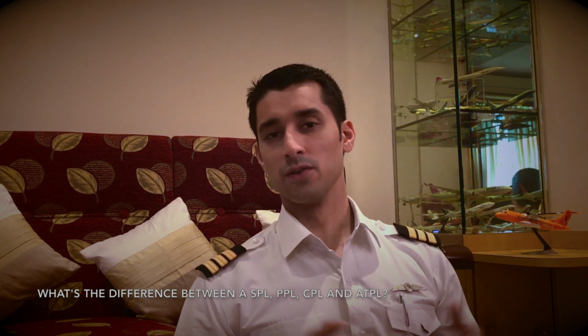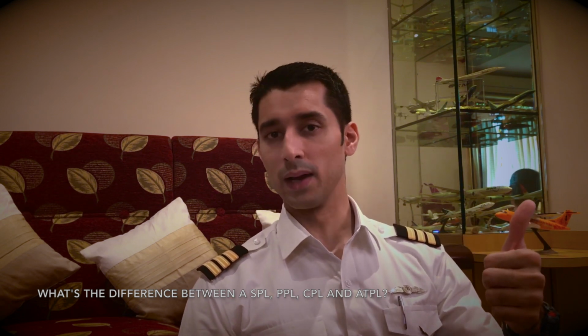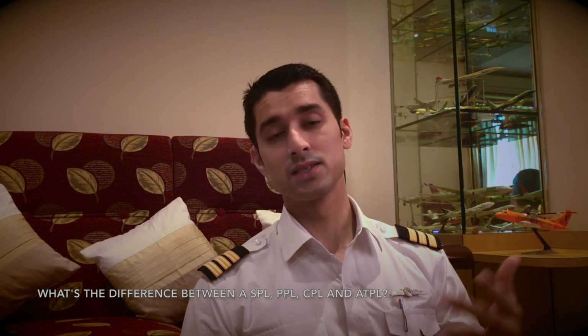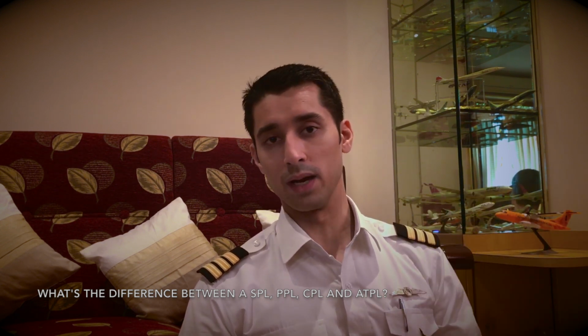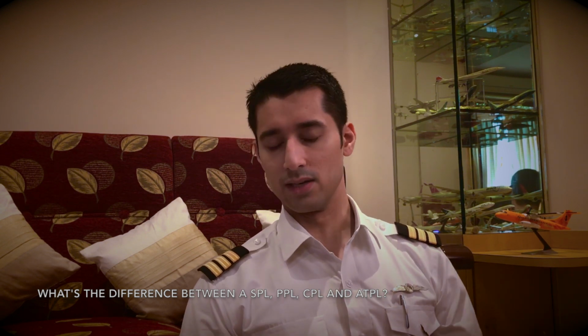Now, the 4 typical kinds of licenses any pilot would come across during his career in any country in the world are the SPL or the student pilot license, the PPL or the private pilot license, the CPL, commercial pilot license, and the ATPL, the airline transport pilot license. Some countries tend to call the ATPL an ALTP, but it's essentially the same thing.